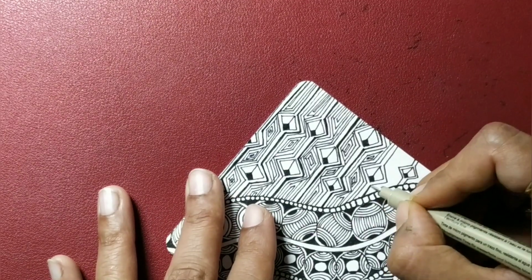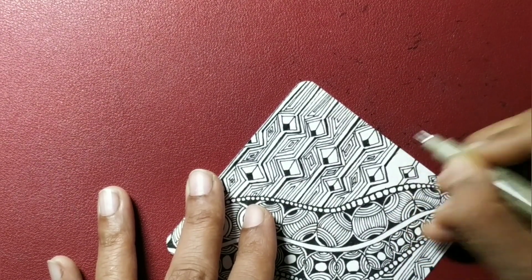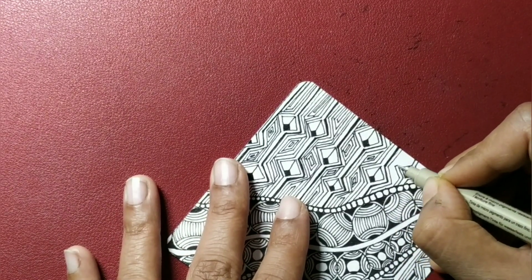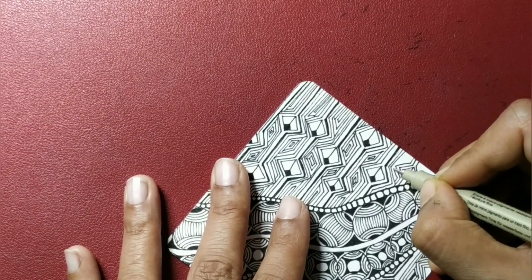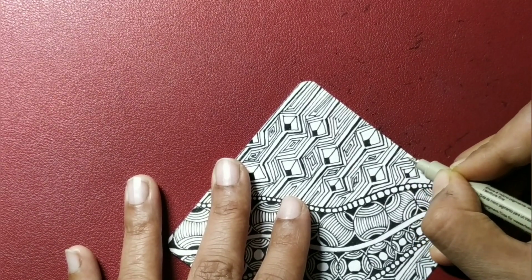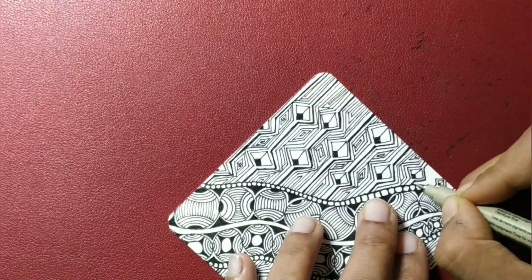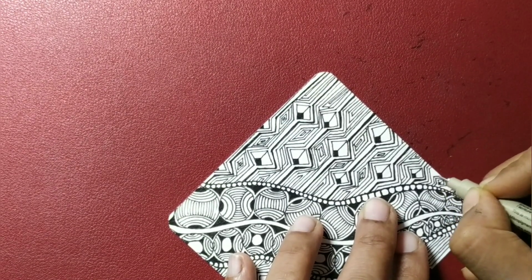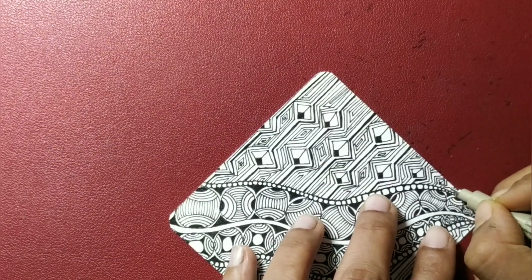Right, again adding some weight to this line and then auras, right? And the last one, take your time, be patient.